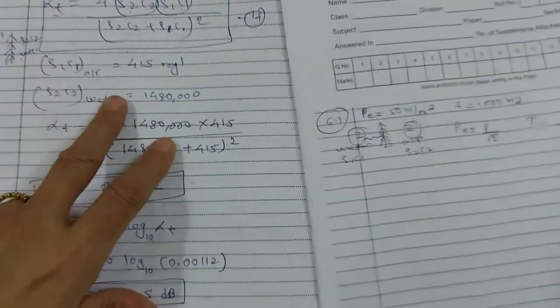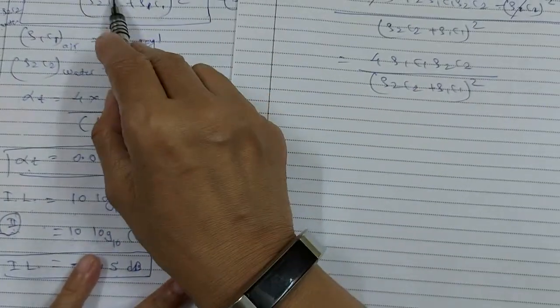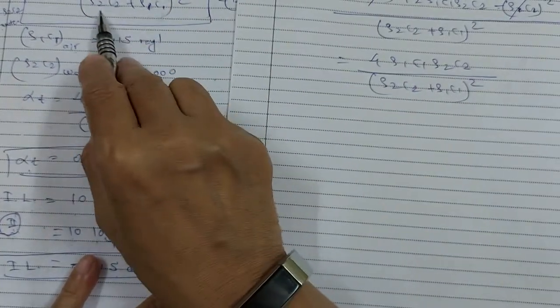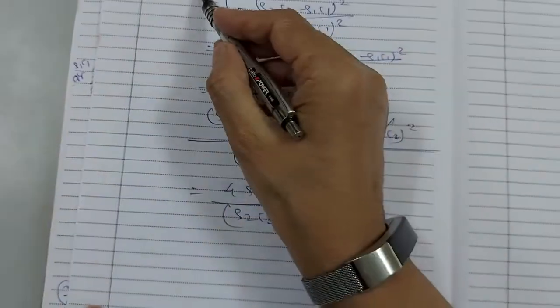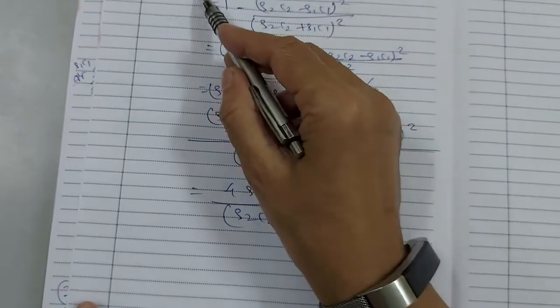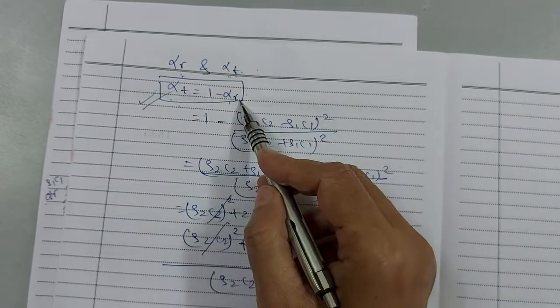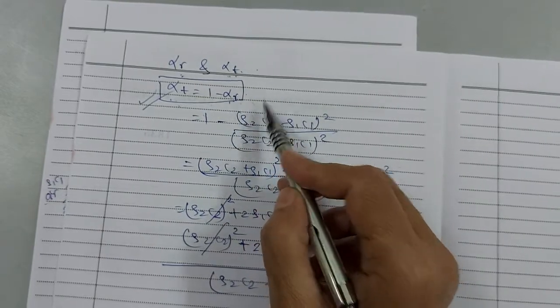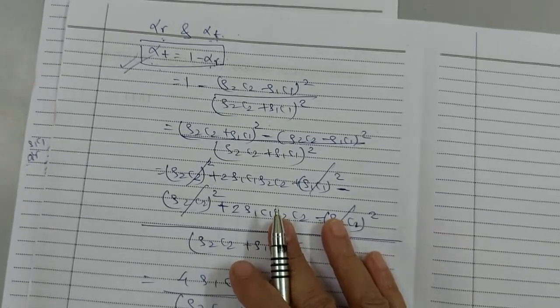So this is the way you got the same answer that we had derived earlier: 4 times rho 2 c2 rho 1 c1 divided by (rho 2 c2 plus rho 1 c1) bracket square. Which means the relation between alpha t and alpha r is true, that alpha t is nothing but 1 minus alpha r, or 1 minus the sound power reflection coefficient. That's what we have understood in today's lecture.